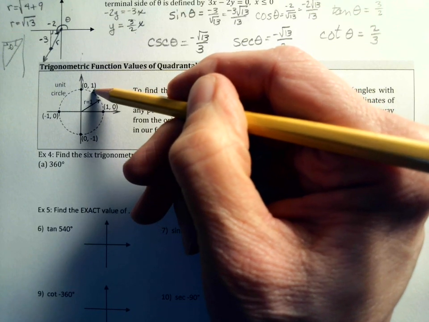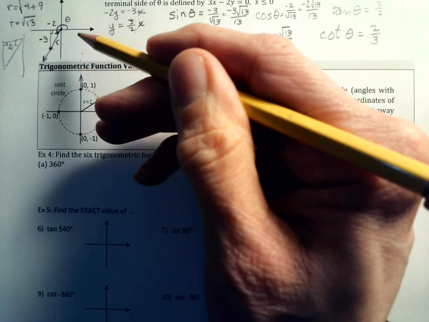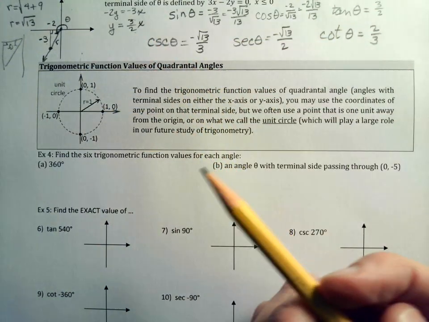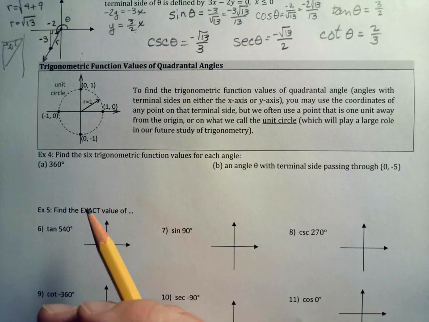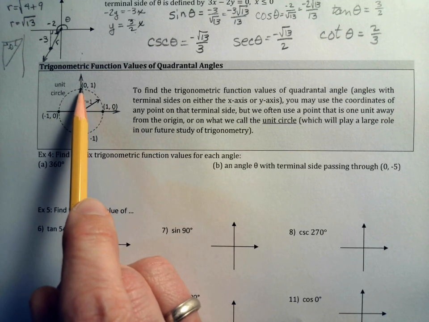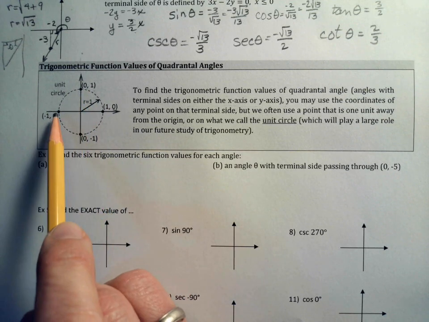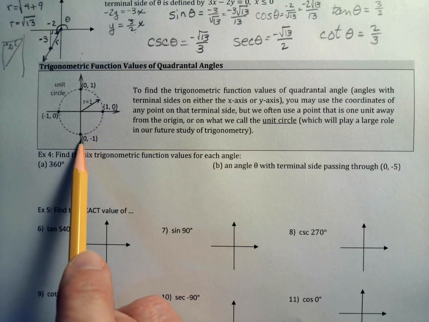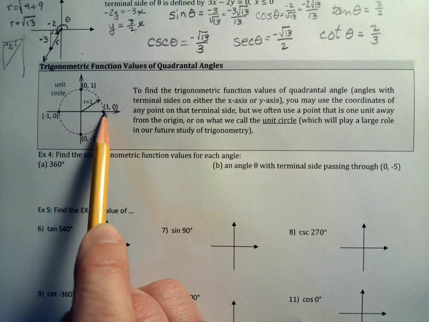On the last page, again, we talked about how any point on that terminal side can be used to create your ratio. So why not use the simplest numbers? And the simplest numbers on these quadrantal angles are 0, 1, negative 1, 0, 0, negative 1, or 1, 0.